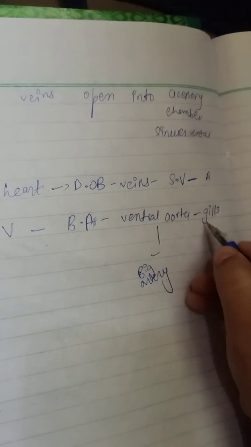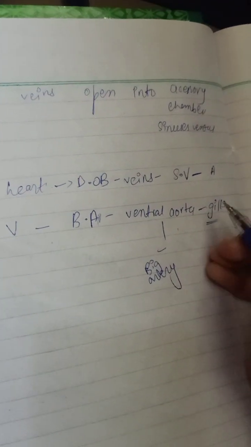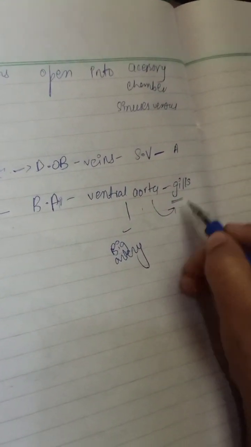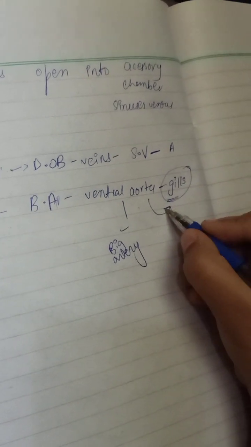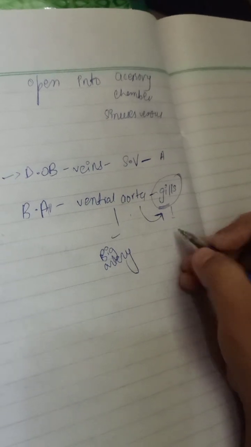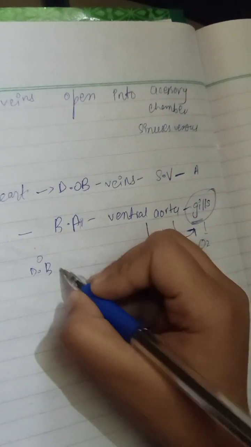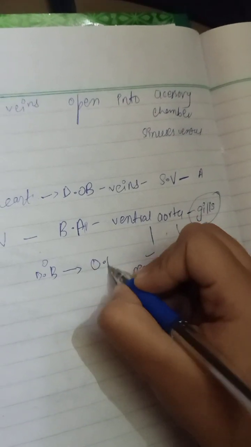Okay, so from the heart to the ventral aorta we were having deoxygenated blood. After that, when the deoxygenated blood moves to the gills, the gills have the ability to change the deoxygenated blood into oxygenated blood with the help of oxygen. So deoxygenated blood will convert into oxygenated blood.